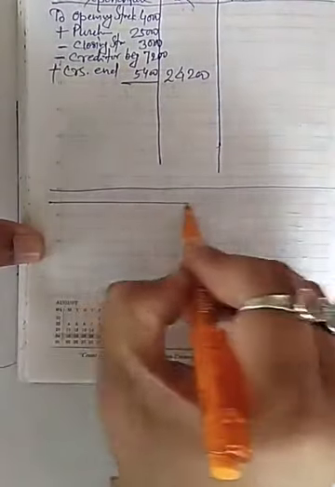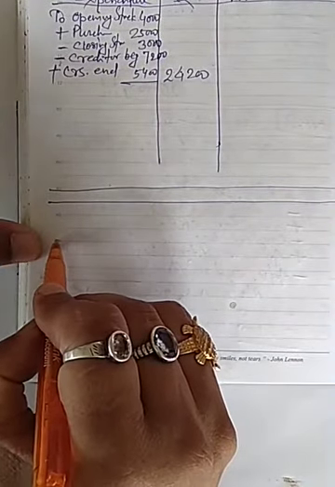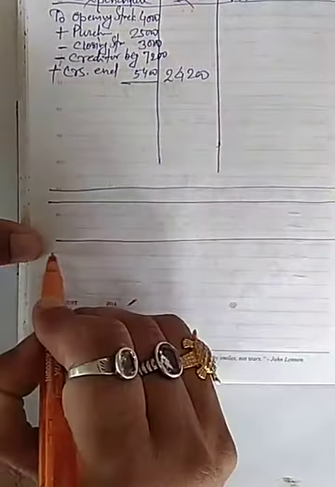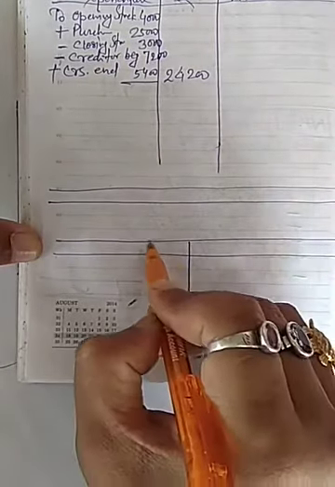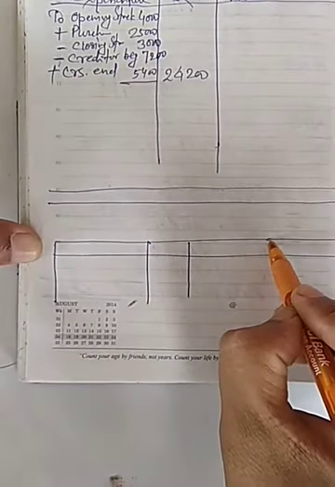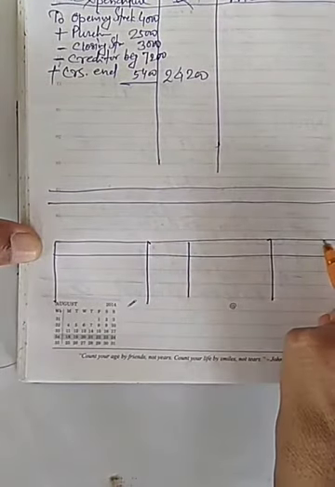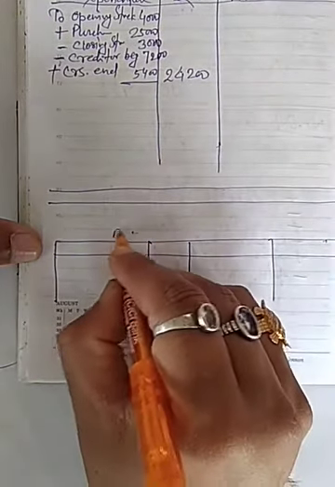Now I will also show this in the opening and closing balance sheet. So this is the format of the balance sheet.